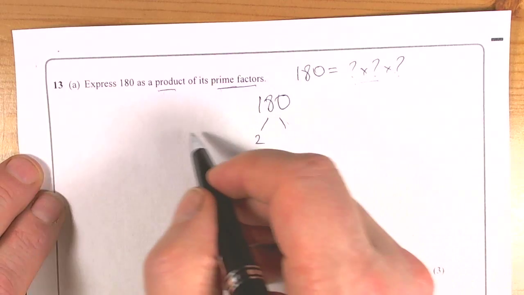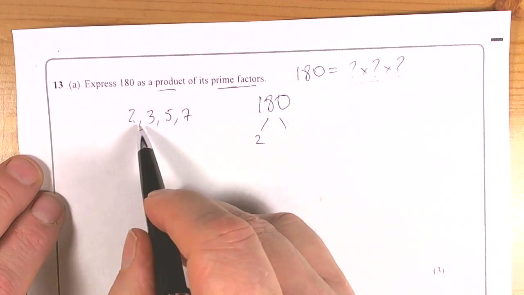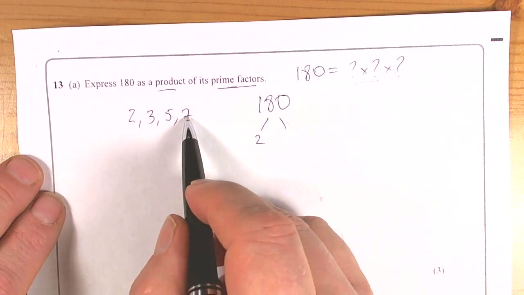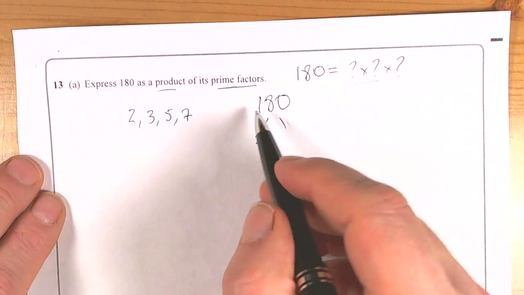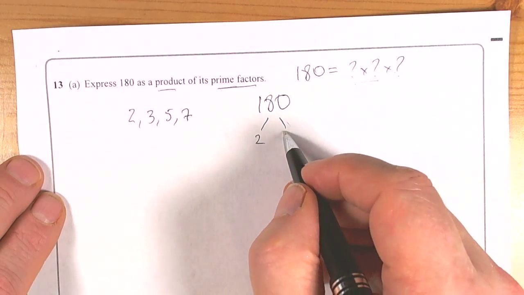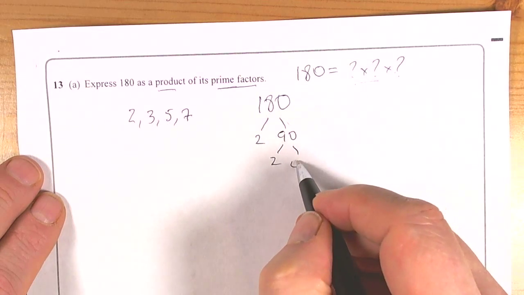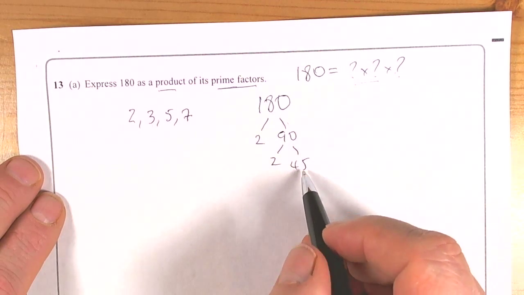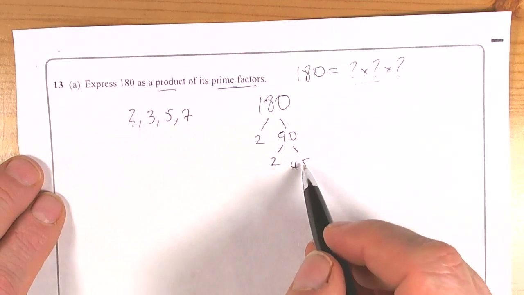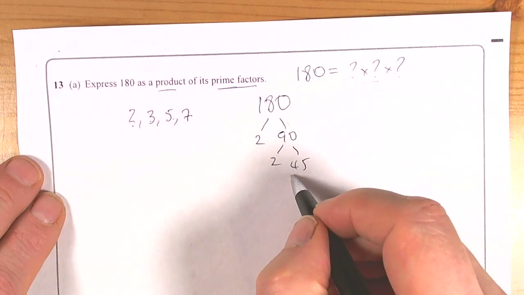So the first prime number, if we think about what prime numbers are, 2, 3, 5, 7, any whole number that only has 2 factors. So we're going to try 2 first because it's an even number, 180. 2 into there goes 90. That's also even, so we can divide by 2 again, so 45. That's not even, so we look for the next prime number that would work with 45, and we can see that 3 or 5 would work.